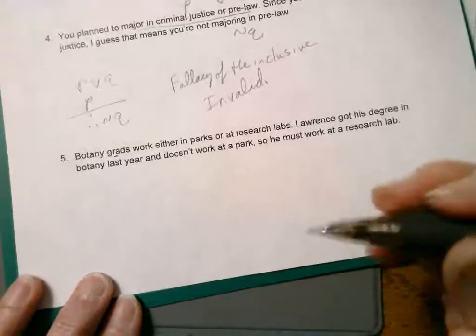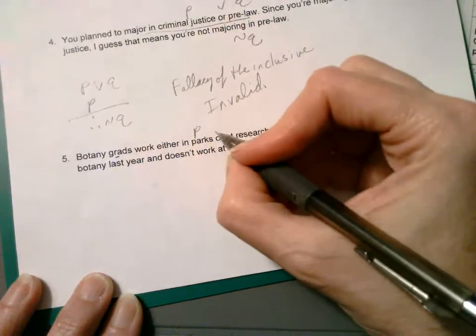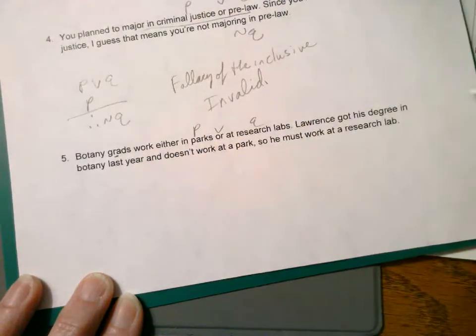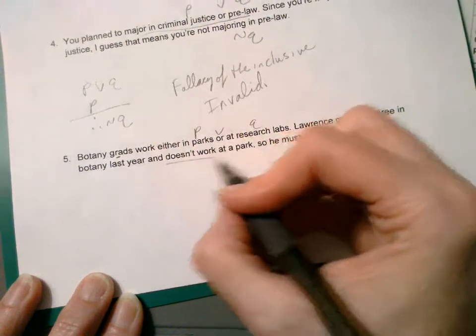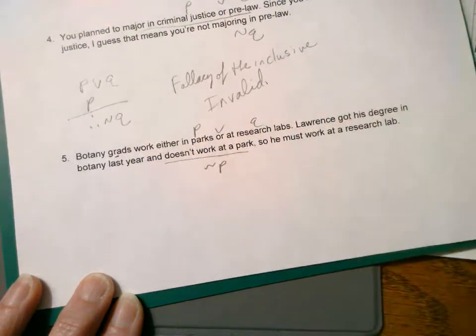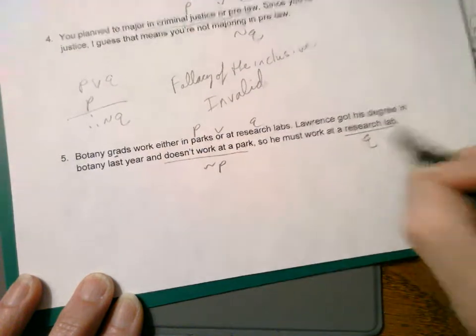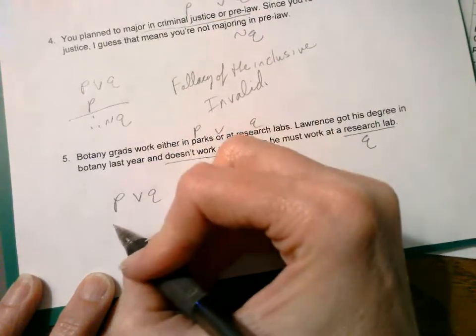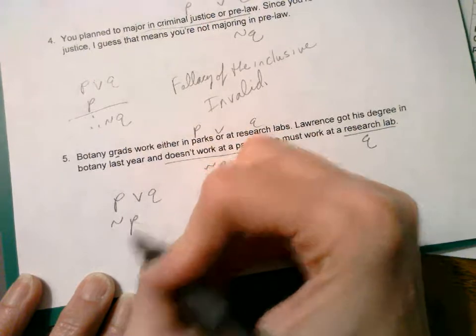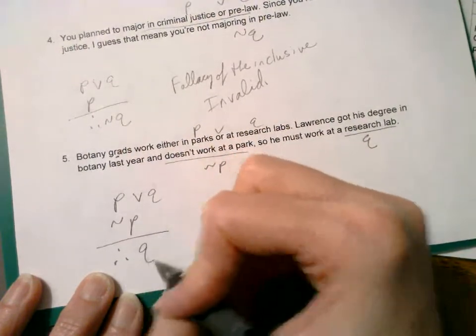Okay. And the last one: botany grads either work in parks or research labs. He got his degree in botany and doesn't work at a park. Therefore, he must work at a research lab. So P or Q, doesn't work at P, and therefore works at a research lab.